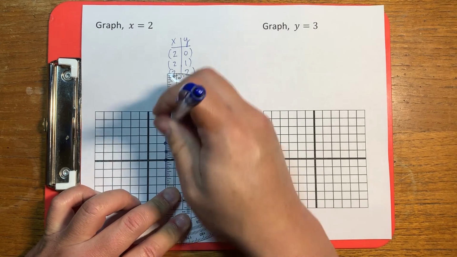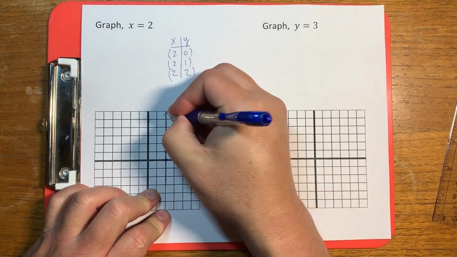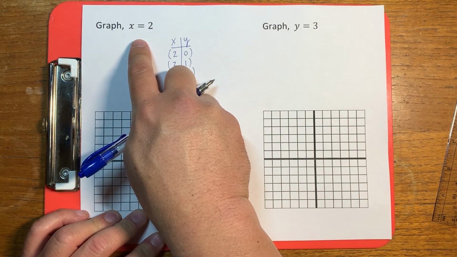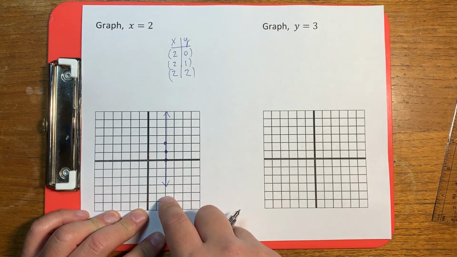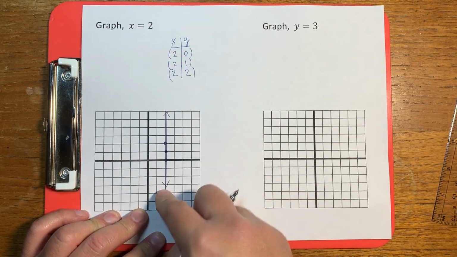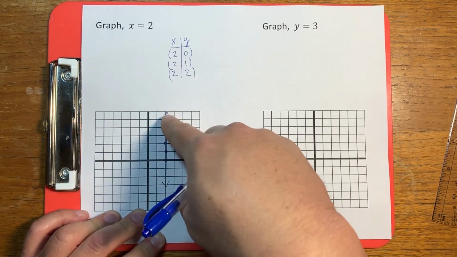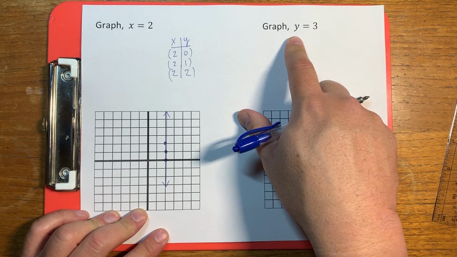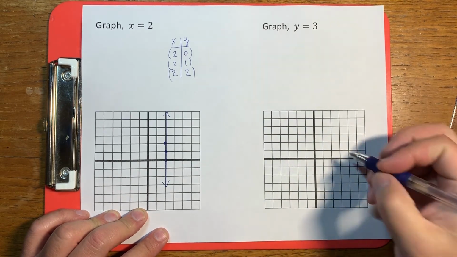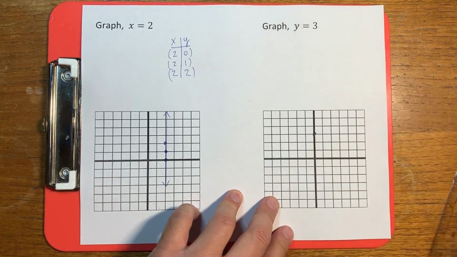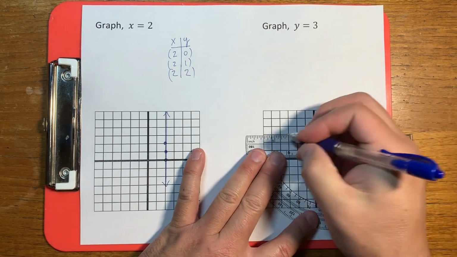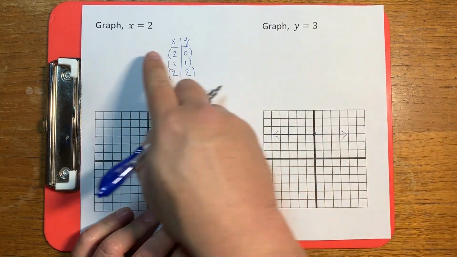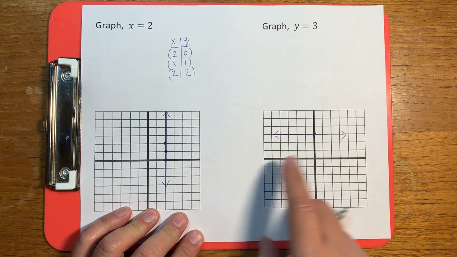Now, usually I teach my students that the easiest way to graph this is to just say, go through the x-axis at 2. So this tells me x-axis and go through it at 2. In the same way, when I have something like this, it tells me go through the y-axis at 3. So here's 3, here's the y-axis, and we're going to go through it and draw a horizontal line. So anytime you have only one variable, you're always going to have either a vertical line or a horizontal line.